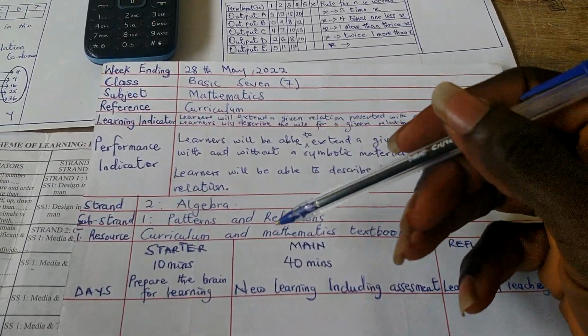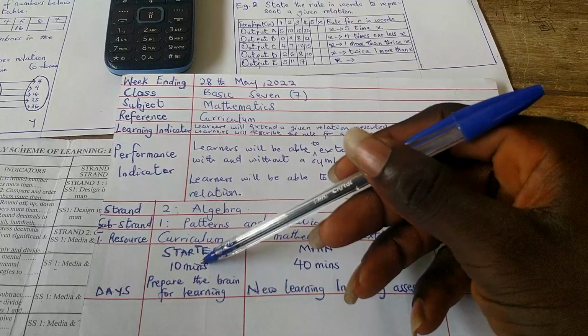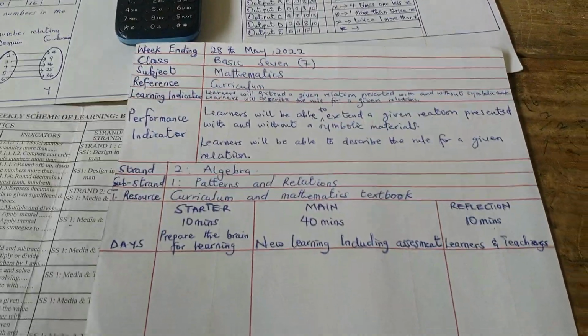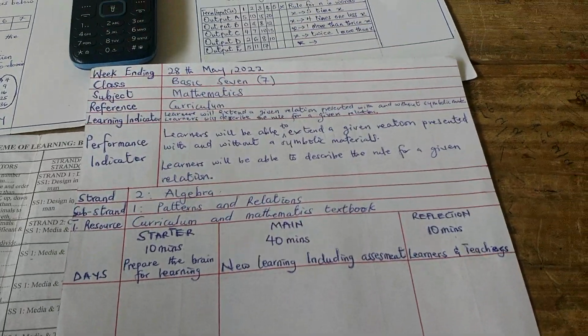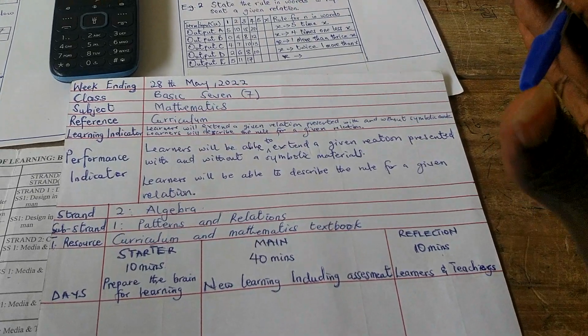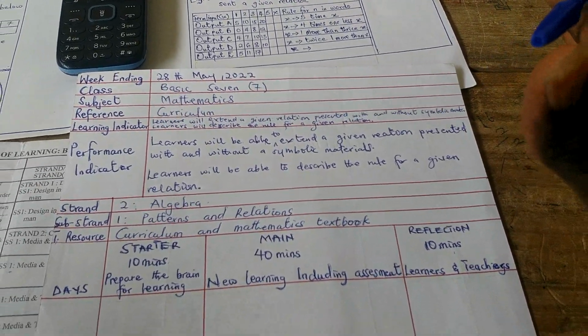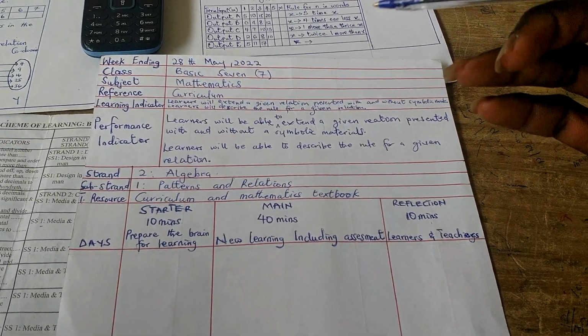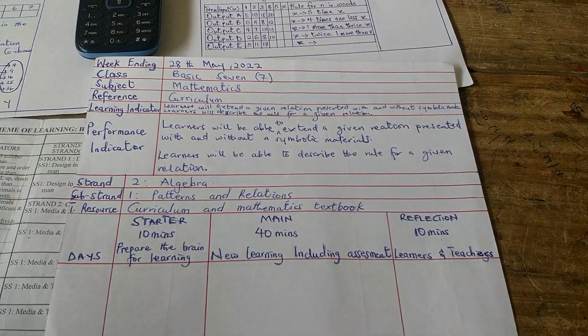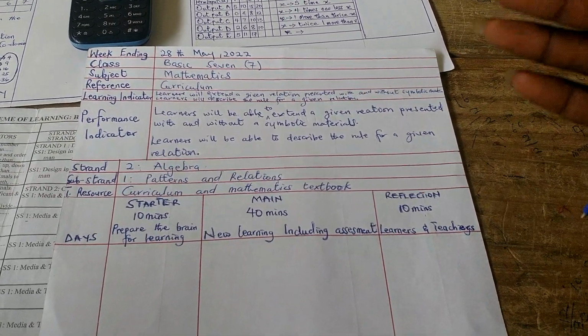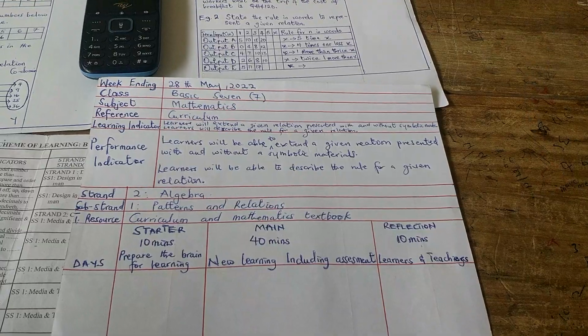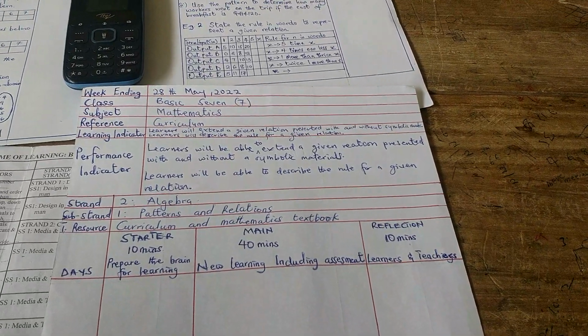So the starter is 10 minutes. It is actually 10 minutes when the period you have for the subject is 1 hour. But if it is 30 minutes, then the starter takes only 5 minutes. So since we are coming to do patterns and relationships, we can even use this 2, 4, 6. These are local language.